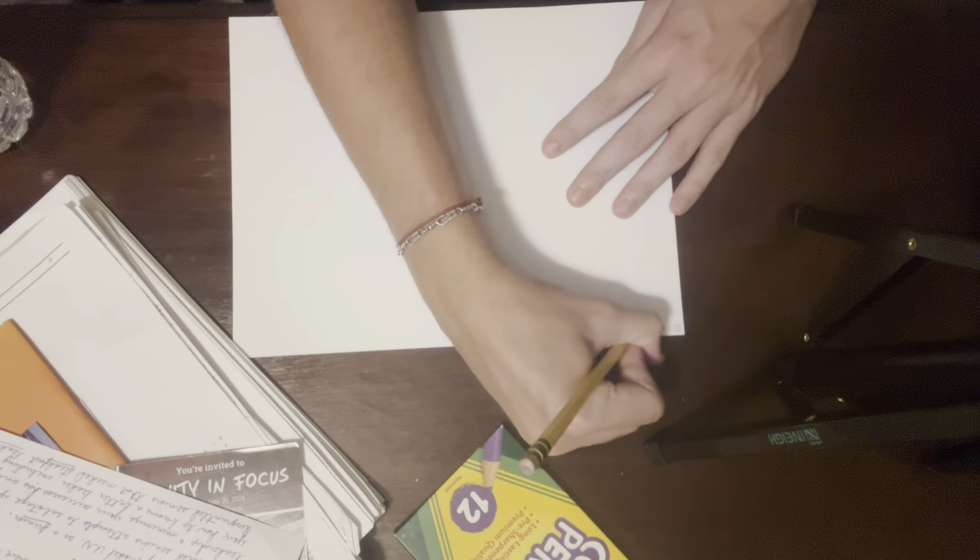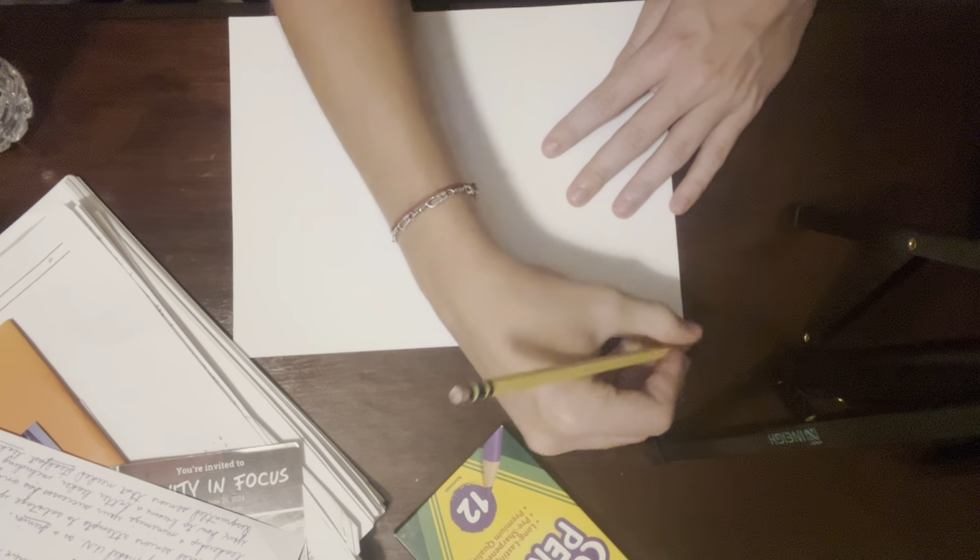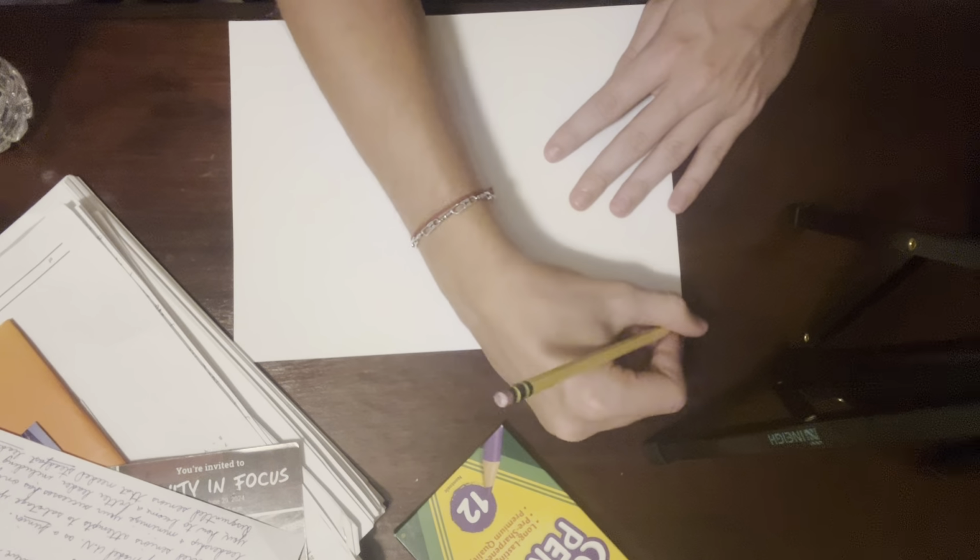You have your box, also known as the nationalists. Okay, we're going to go with a circle, open circle. Actually, no, change that.